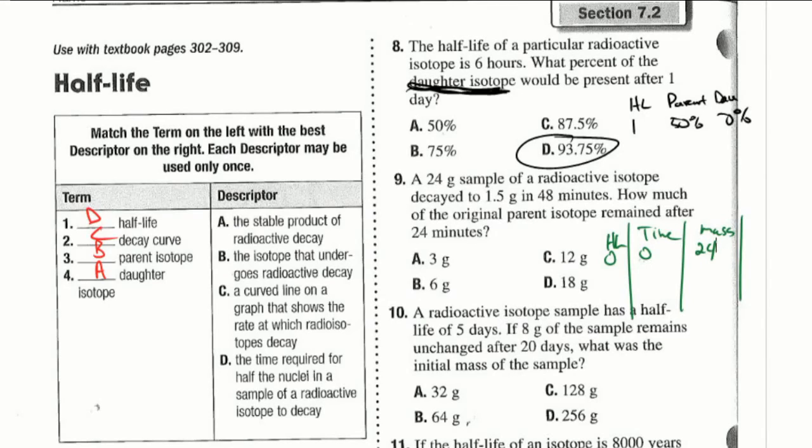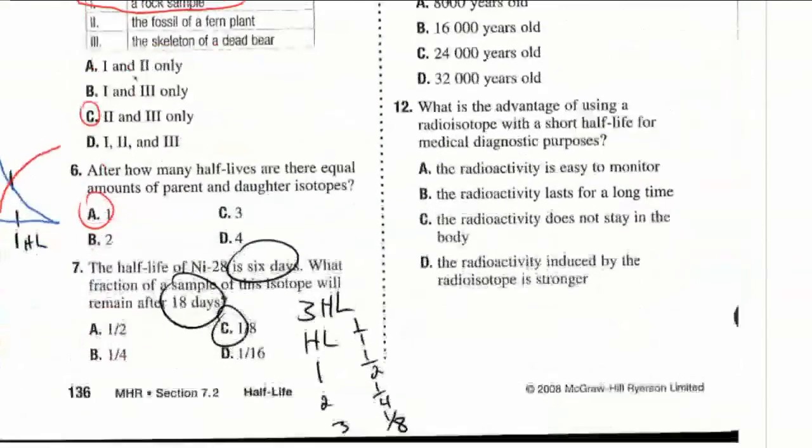9 is B, and I think 10 is B, but I have to check that one. And we got A. Abby, number 7 was C.